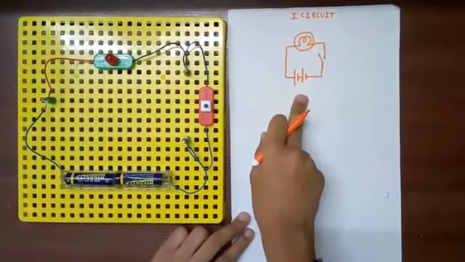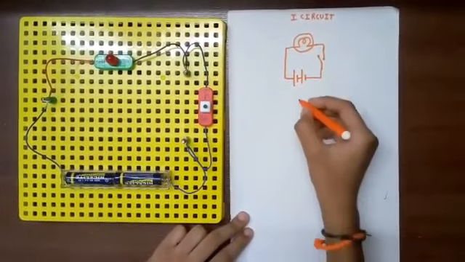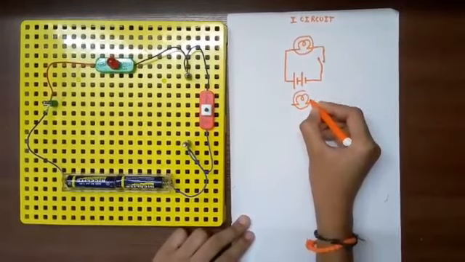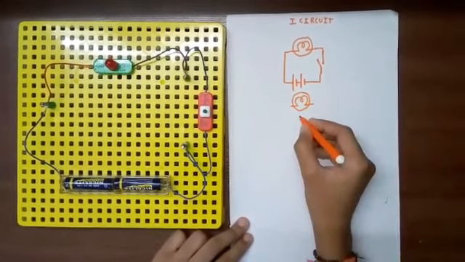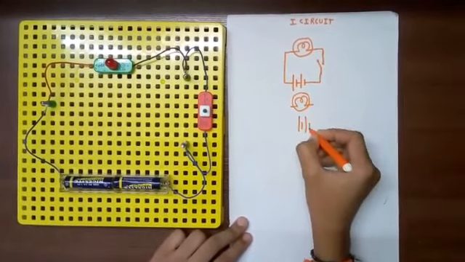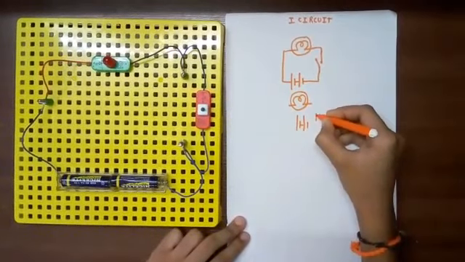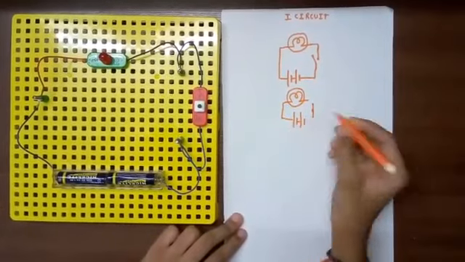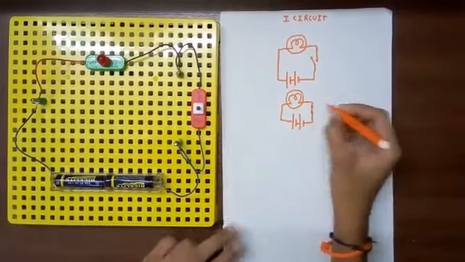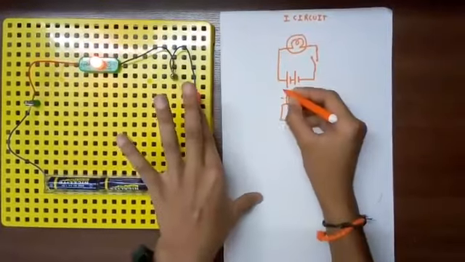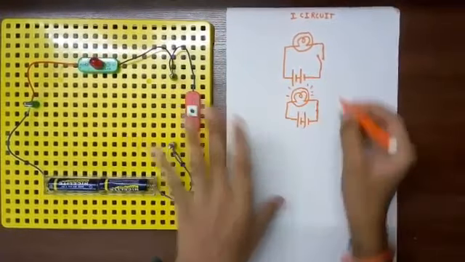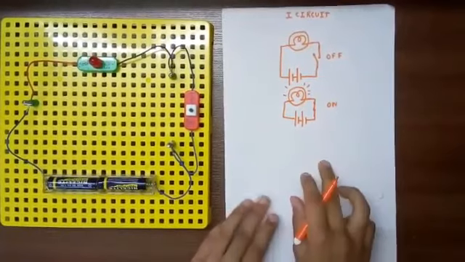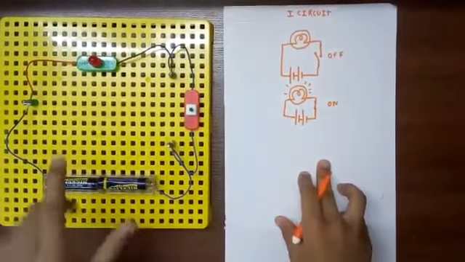Now the bulb does not glow. In the other case, same as before, but the switch is in on position, in this way, so the bulb glows. This is in off position. This is in on position. So this is our first circuit.